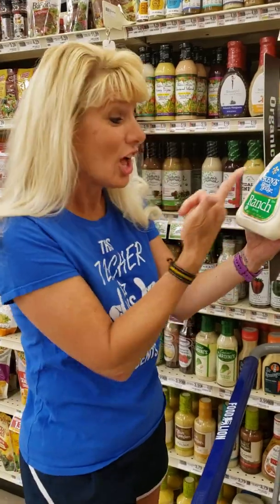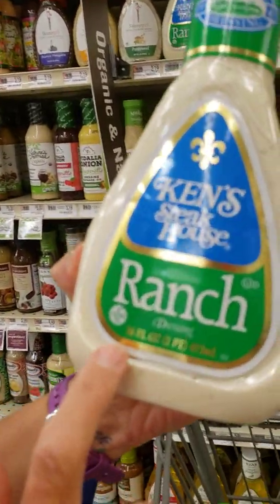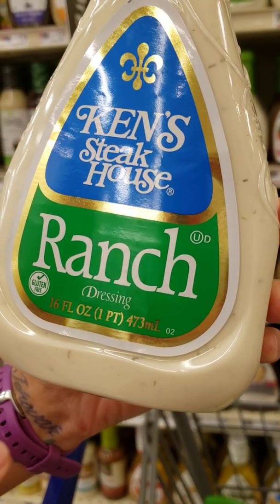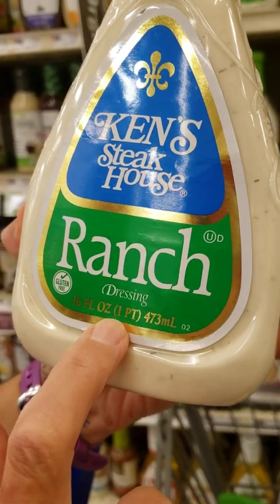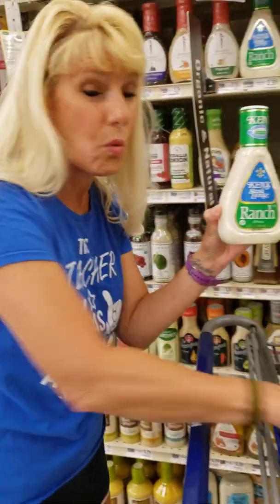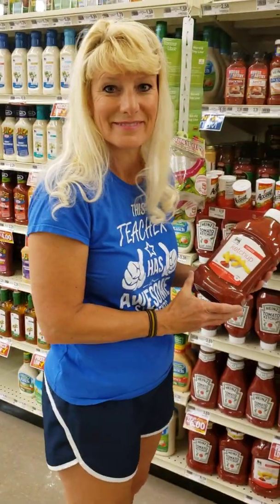Oh my gosh, look what I just found here. Look at this ranch dressing. It says it's 16 fluid ounces because every time you have 8 ounces, you have 1 cup. And look, right next to it, it says 1 pint. So that means inside here, we actually have 2 cups inside this pint.